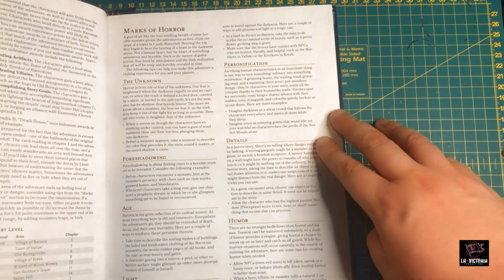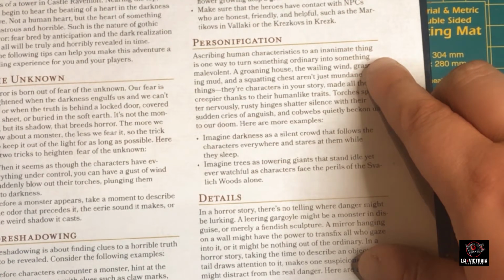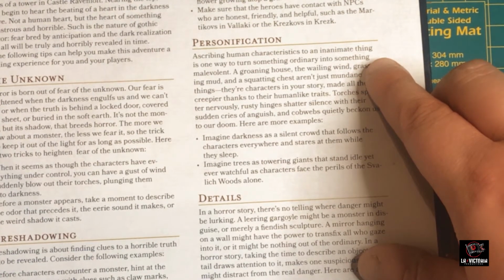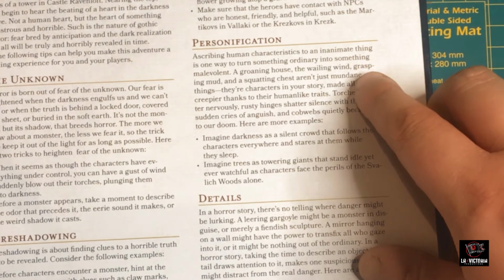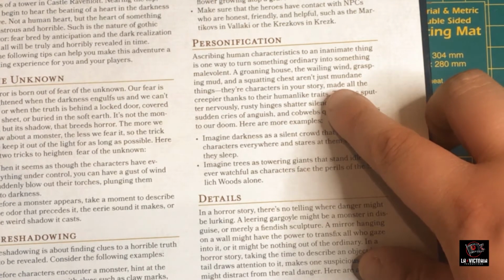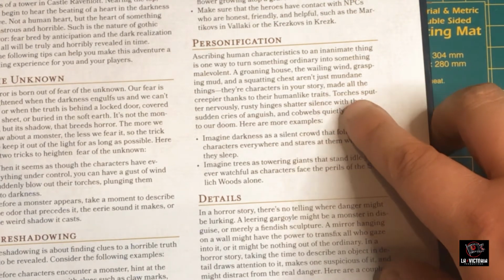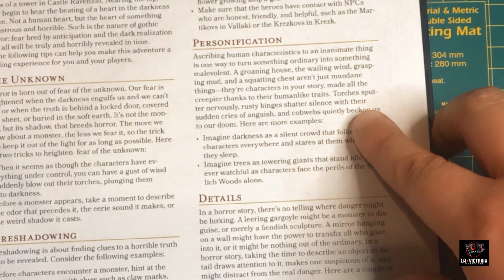Personification. This one's kind of interesting, so let's have a read of this one. Ascribing human characteristics to an inanimate thing is one way to turn something ordinary into something malevolent. A groaning house, the wailing wind, grasping mud, and a squatting chest aren't just mundane things. They're characters in your story, made all the creepier thanks to their human-like traits.